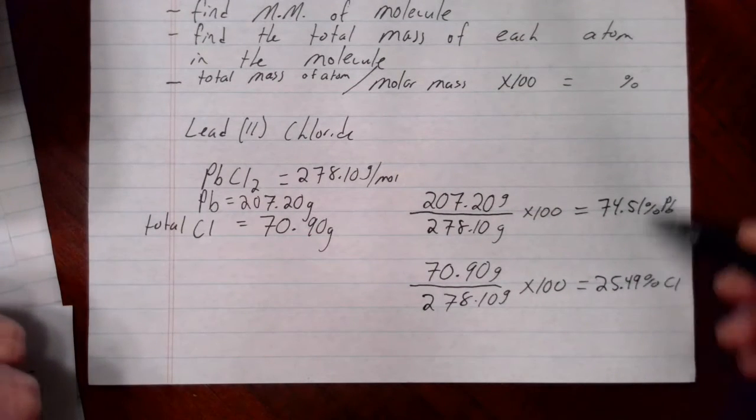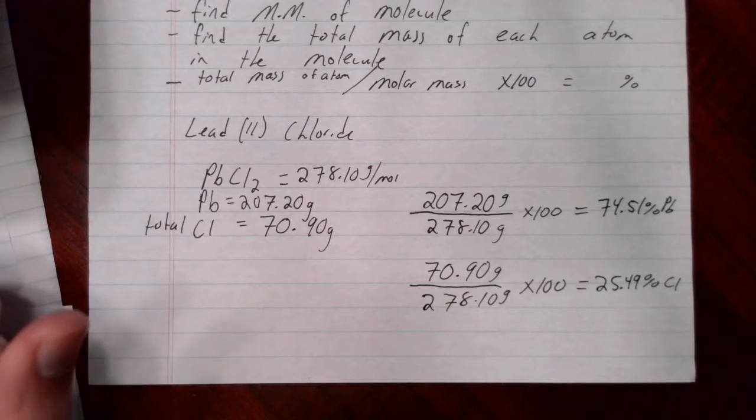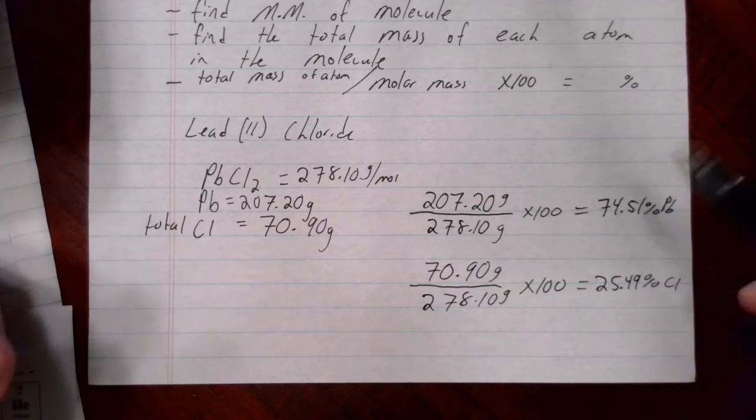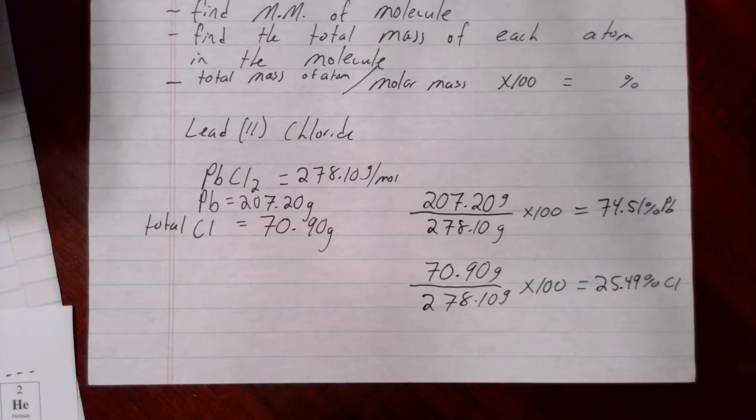Let's go back and check ourselves. This is the percent composition of lead 2 chloride. So if I did this correctly, it should add up to 100. Okay, add it together, it does, I'm good. If it adds up to 100.01 or 99.99, something like that, you're okay. That's within the realm of rounding error. But if you get something that's completely off, you know you've gone wrong somewhere.